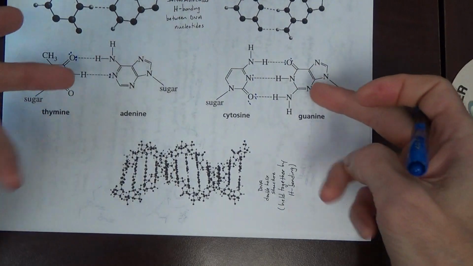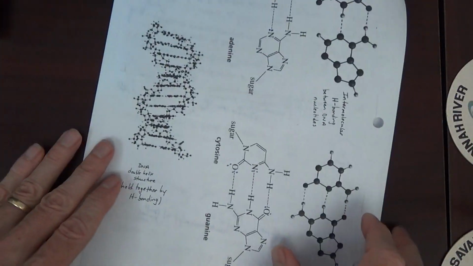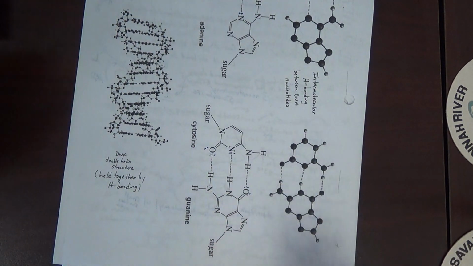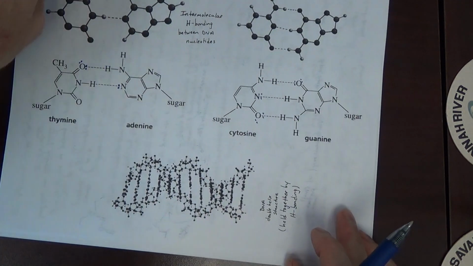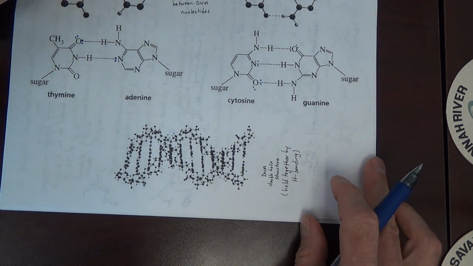And these bases selectively coming together, either AT or GC, is what leads to, and some other things. There's twisting that comes for other reasons. But that's what holds the 2 different helices together to make the double helix structure.